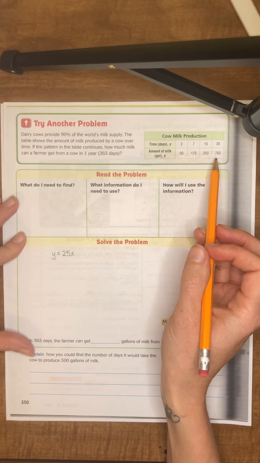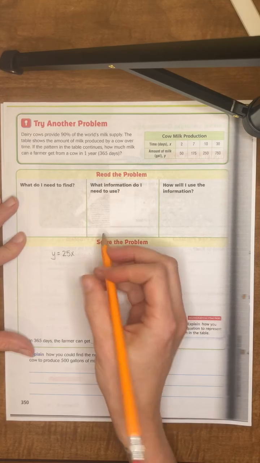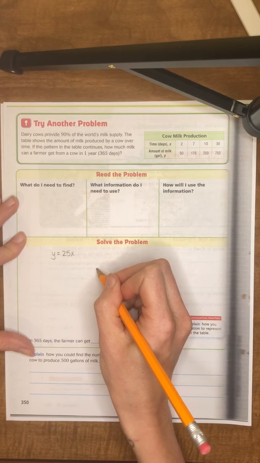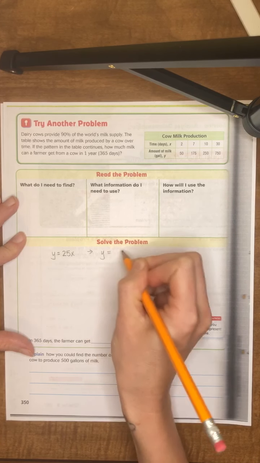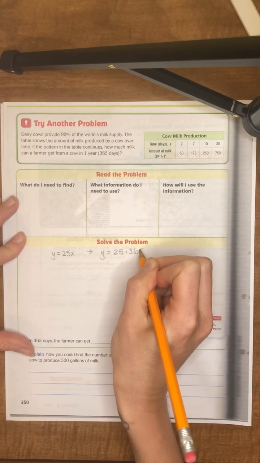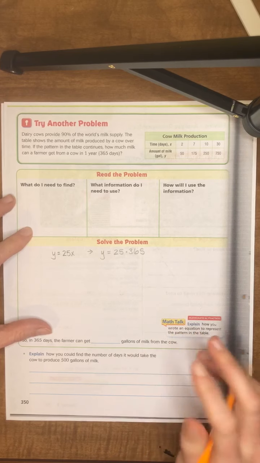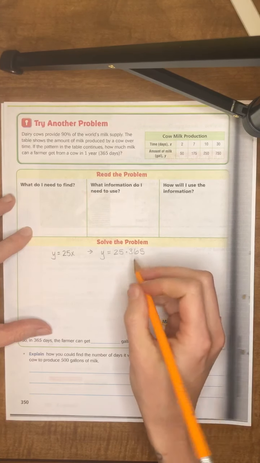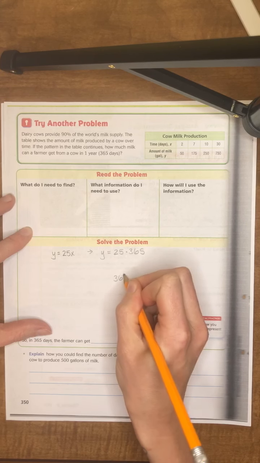So now we need to put in the information of 365 days into our equation so that we get Y equals 25 times 365. And this would be a great opportunity for you to use a calculator. I did not have that forethought, so I am going to quickly figure it out myself.